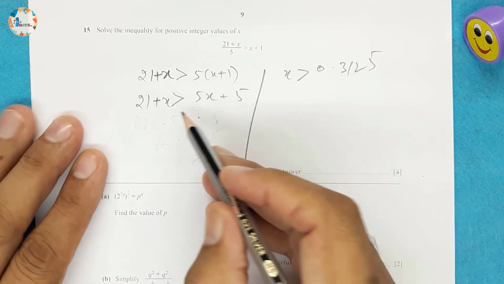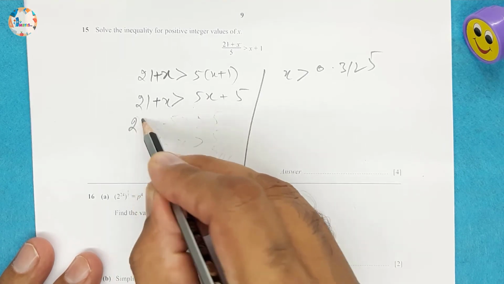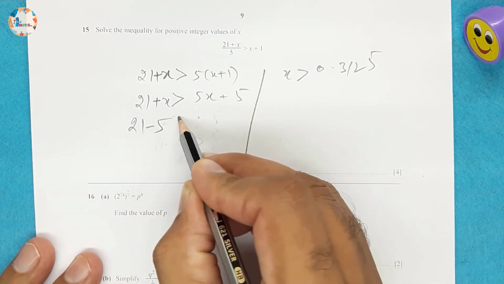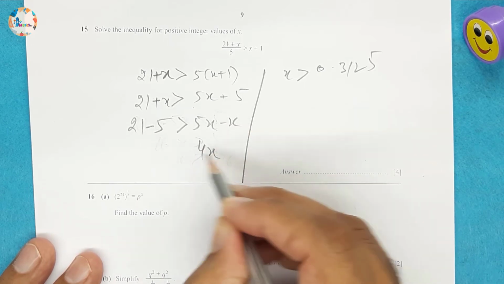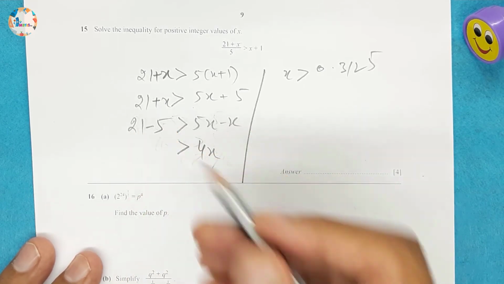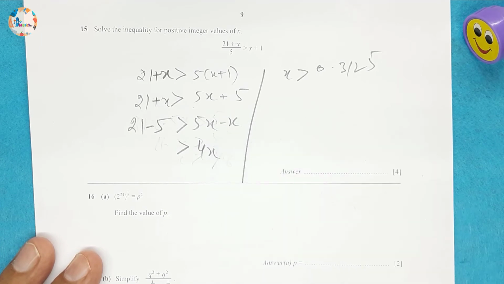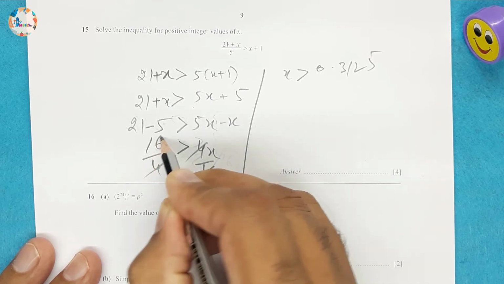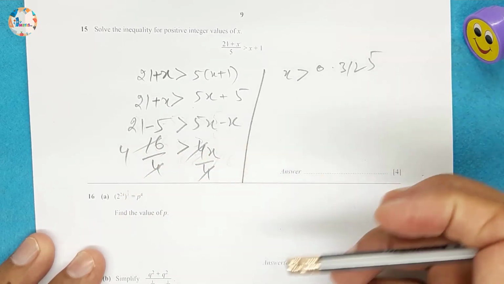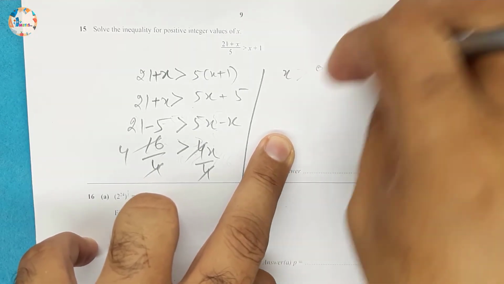Now we can shift x to this side because this is 5x, so 21 minus 5 is greater than 5x minus x. So this side will be 4x is less than 21 minus 5, which is 16. Now we can divide both sides by 4, so x is less than 4.